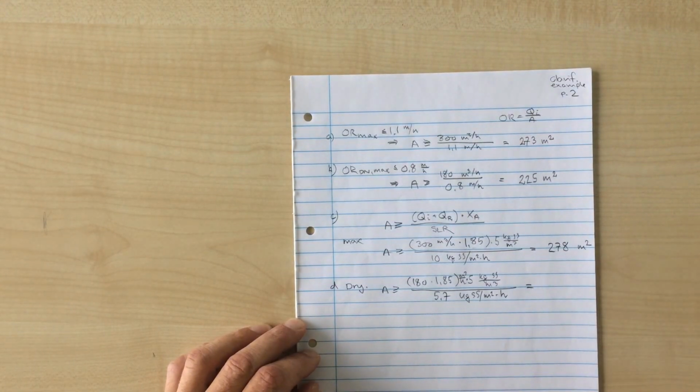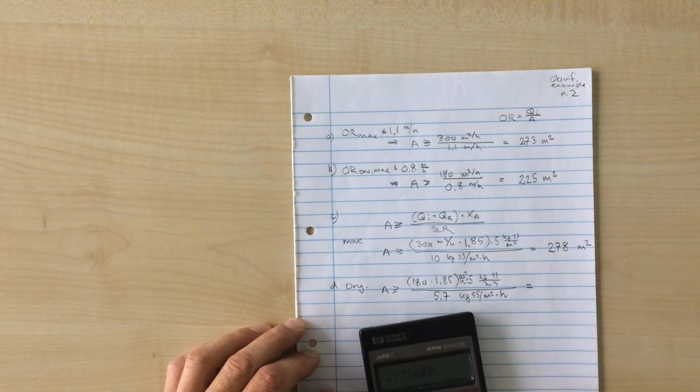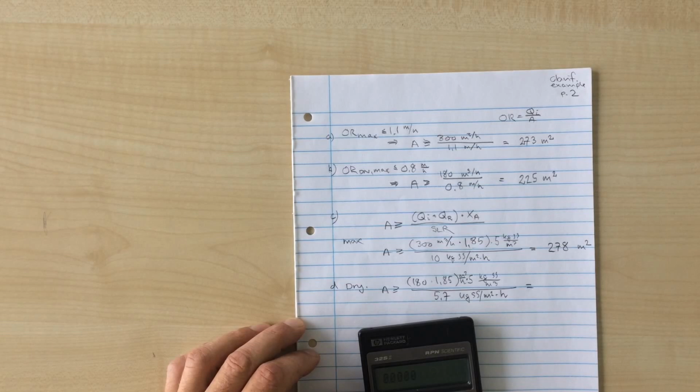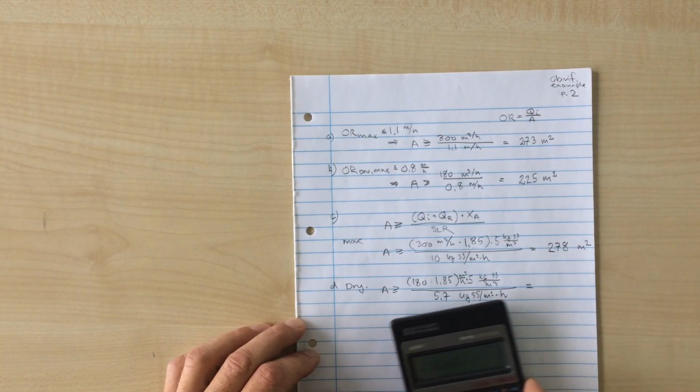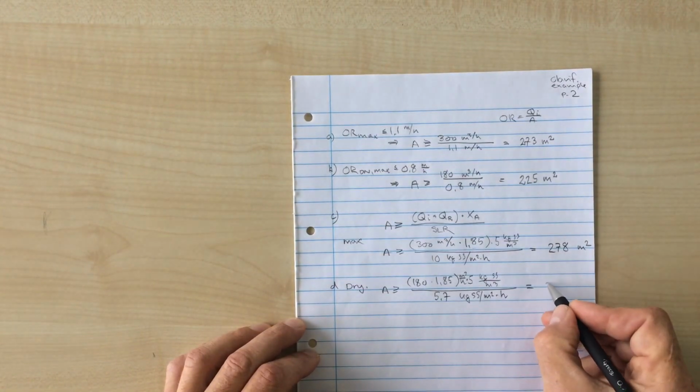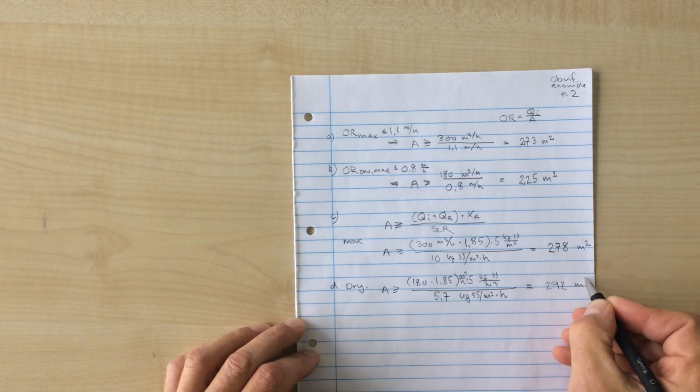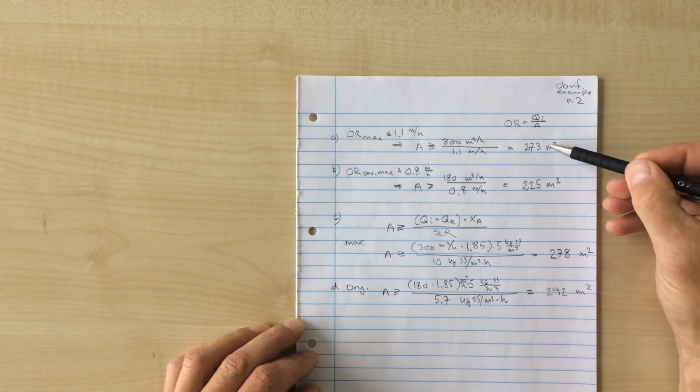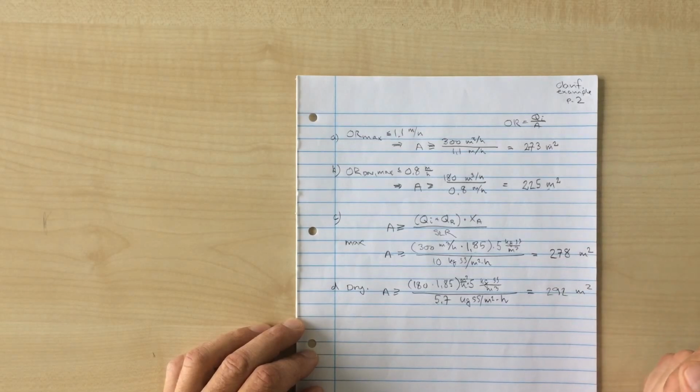And that gives me an area requirement. So 180 times 1.85 divided by 5.7 gives 292 square meters.